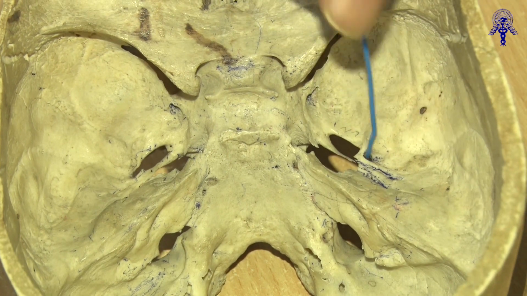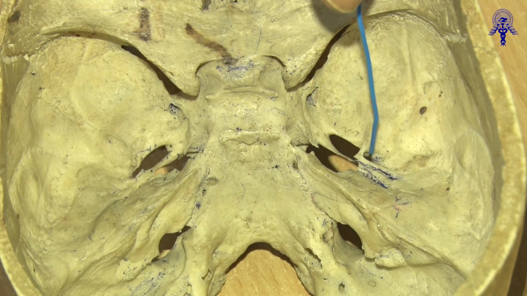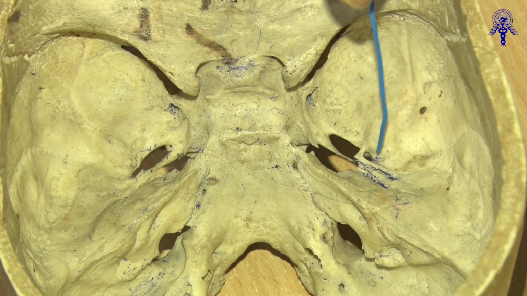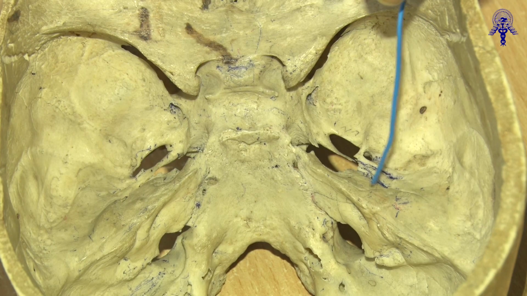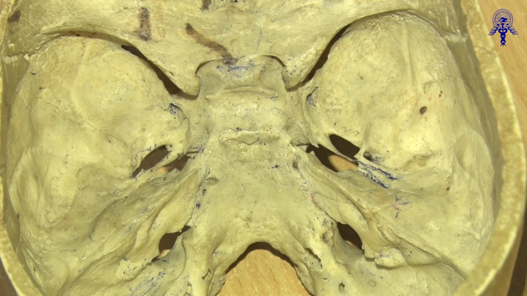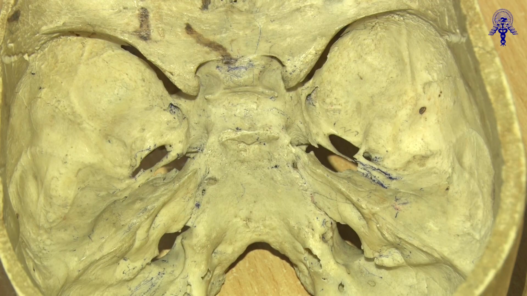And important is that this middle meningeal artery, after gaining entry through the foramen spinosum, gives a branch which goes posteriorly towards the petrous temporal bone, and that is known as the superficial petrosal branch of the middle meningeal artery, which supplies the facial nerve.